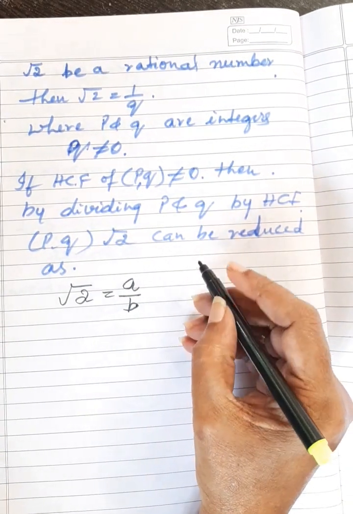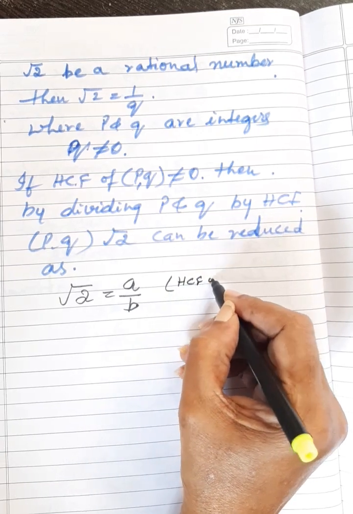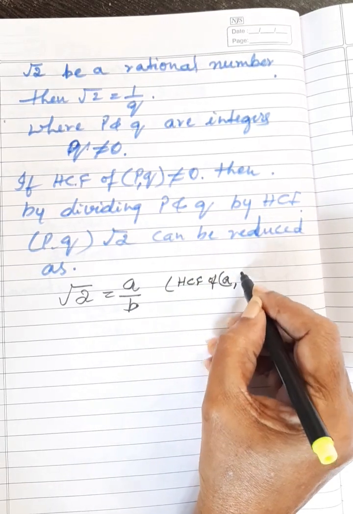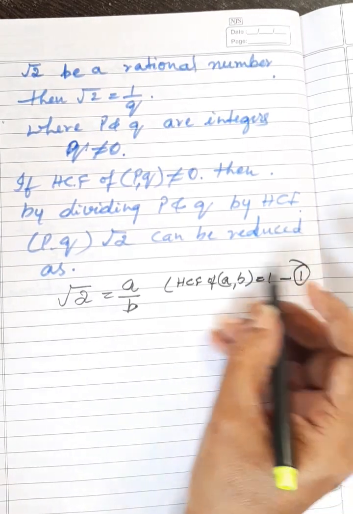Here HCF of A and B is equal to 1. This is the first equation. Okay.